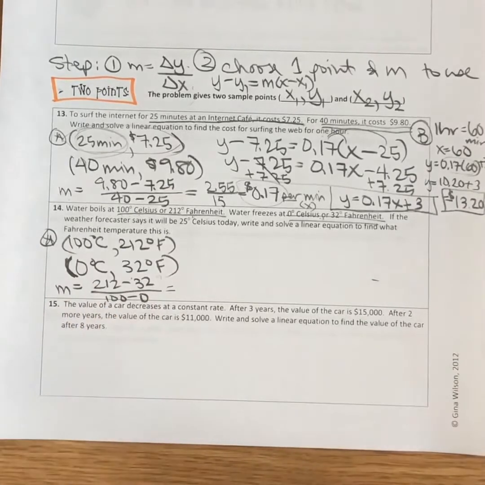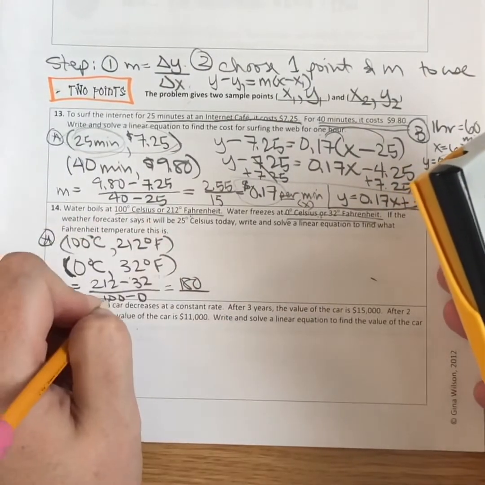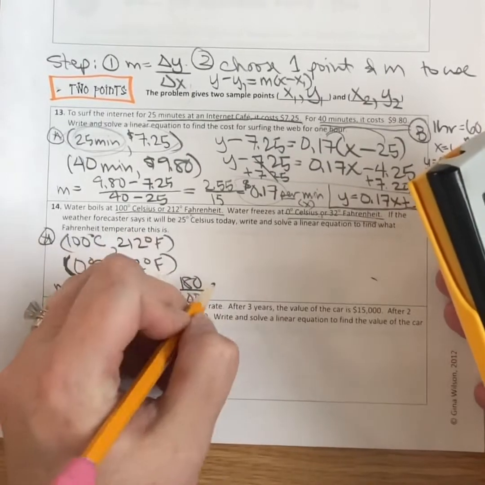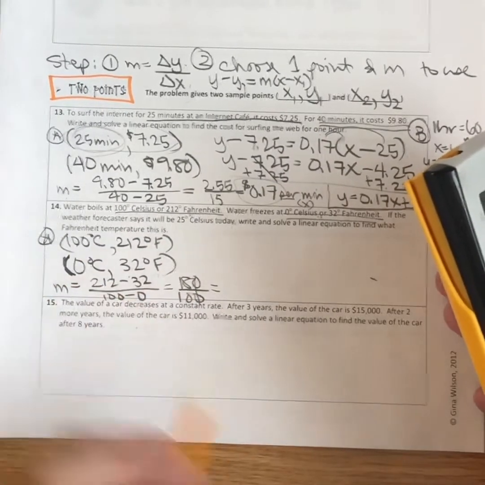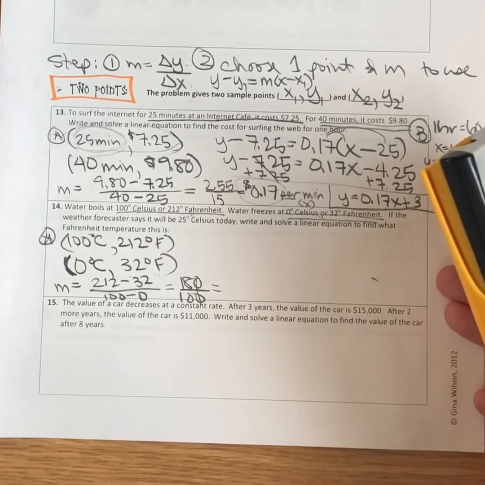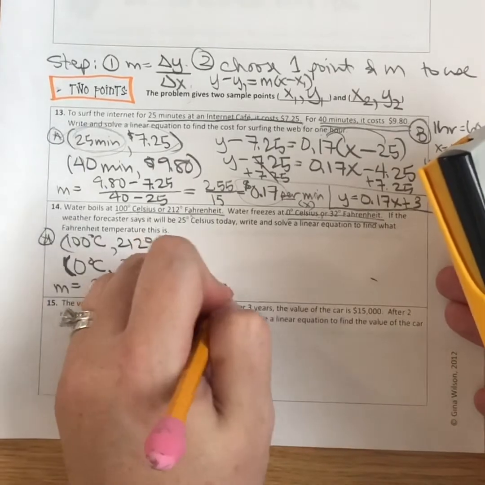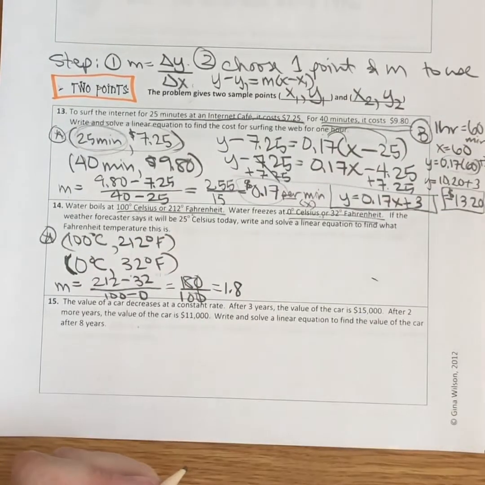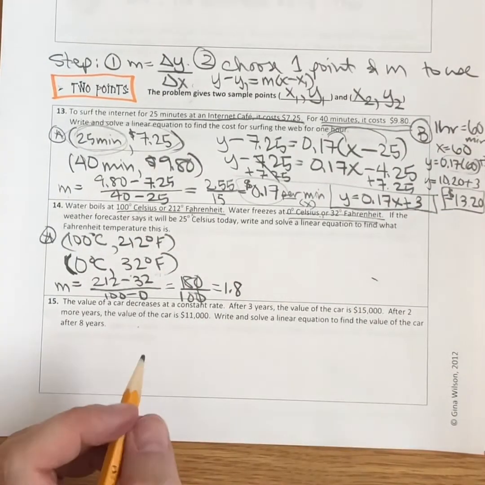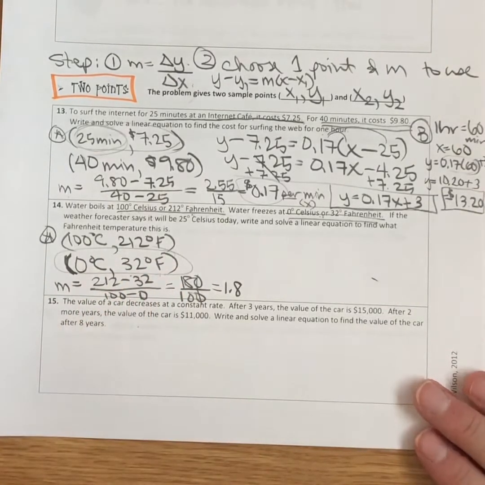Well, 212 minus 32 is 180 divided by, well, 100 minus 0 is just 100. And then basically I could divide out the zeros, which is dividing by 10 in the numerator and denominator, and then 18 divided by 10 is just 1.8. And basically that's our slope. Now we choose whatever point. I'm going to choose this one because they're smaller.